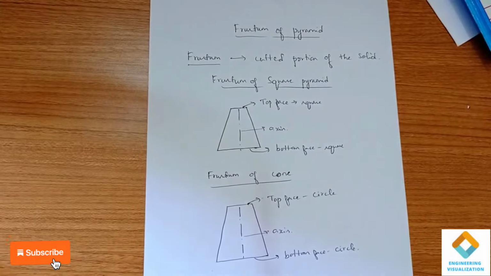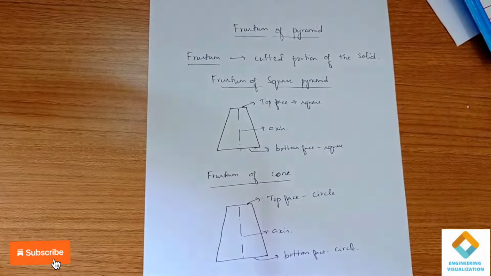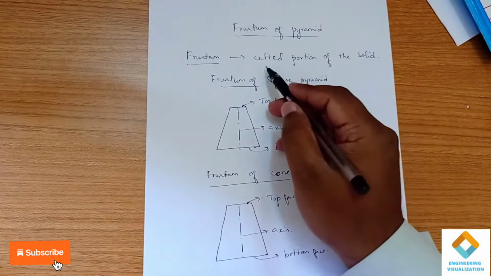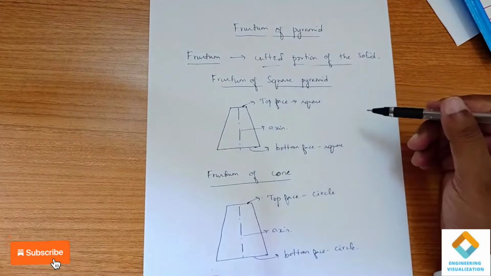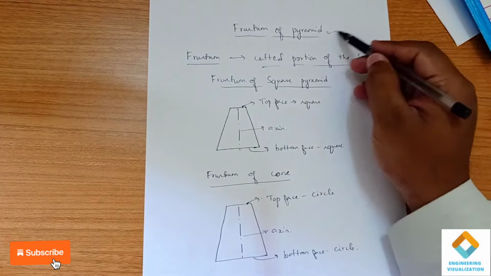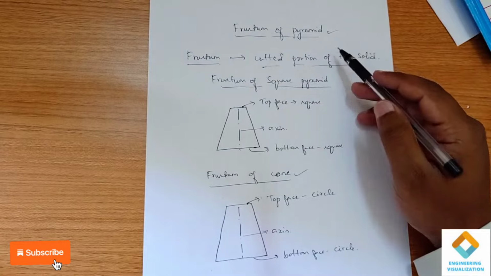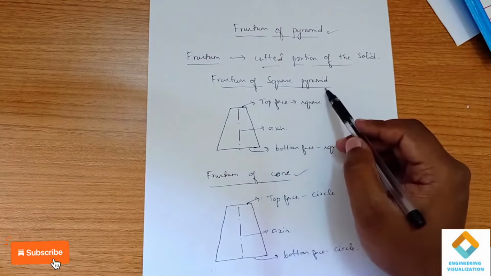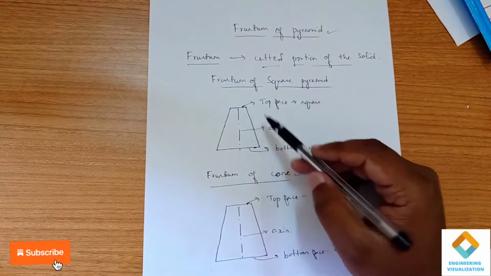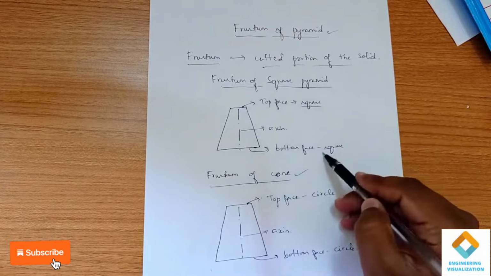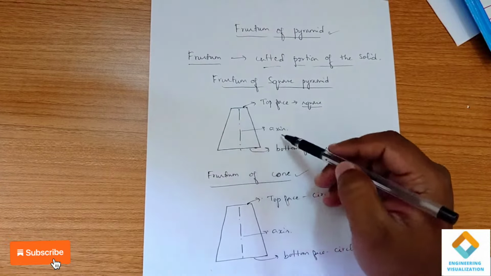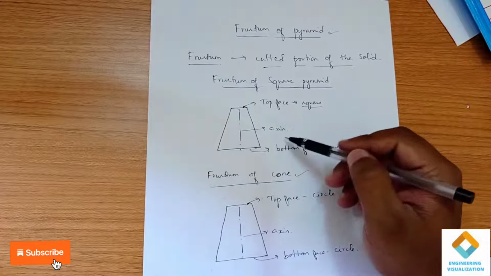So herein we will be encountering frustum in isometric projection. Frustum means it is nothing but a cutted portion of the solid. Okay, cutted portion of the solid. So we encounter two types of frustum here: frustum of pyramid and frustum of cone. Okay, so in the frustum of pyramid, if it is given frustum of square pyramid, both the top face and bottom face will be a square, with the height, that is the axis height, given. Okay, so that's the frustum of square pyramid.